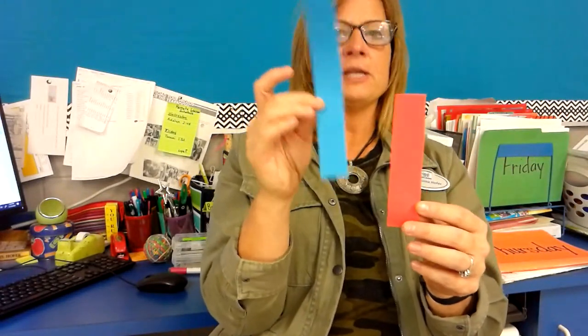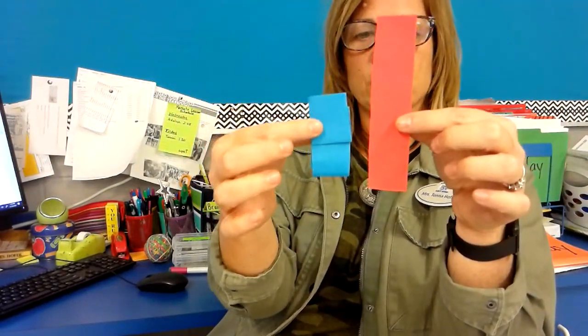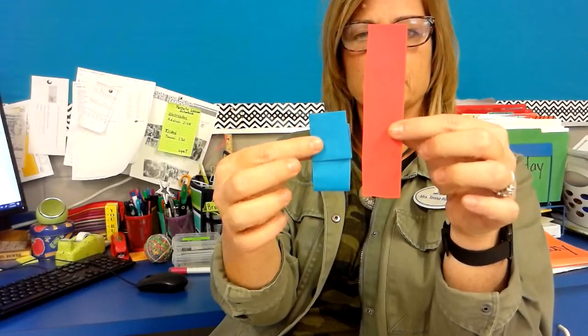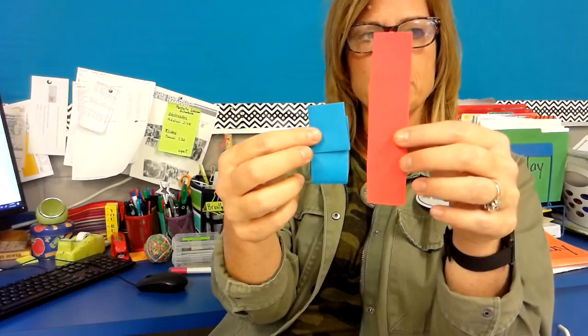But I have an idea. I'm going to try a little magic again, okay? I'm going to make the blue one look shorter. All right, are you ready? Let's see. All right, you guys see what you think if this is going to work. Ready? Abracadabra. Is the blue one shorter than the red one? Or is the red one taller than the blue one?